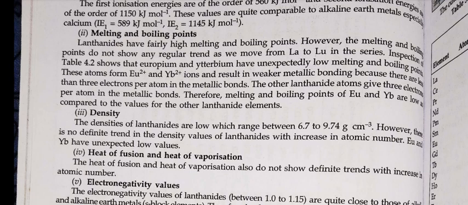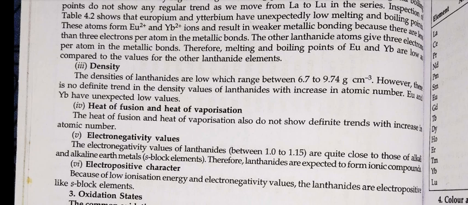Second point, melting and boiling point. Lanthanides have fairly high melting and boiling points. However, the melting and boiling points do not show any regular trend as we move from lanthanum to lutetium in the series. Inspection of the table shows that europium and ytterbium have unexpectedly low melting and boiling points.